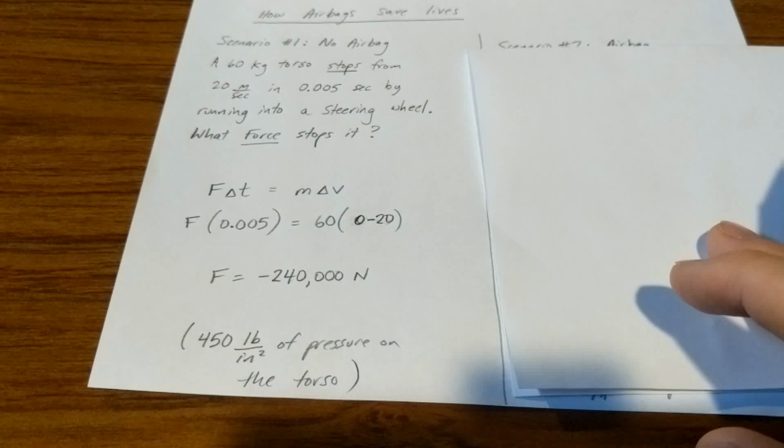Since F delta t equals m delta v, and we know the amount of time it takes this person to stop, their mass, and the change in velocity, which is their final speed minus their starting speed, we end up with a force of 240,000 newtons as a stopping force acting on this person's upper body.